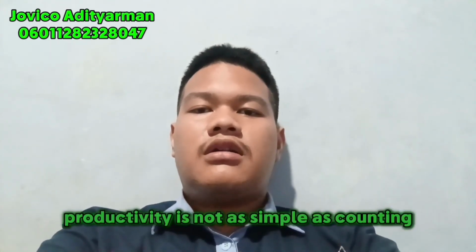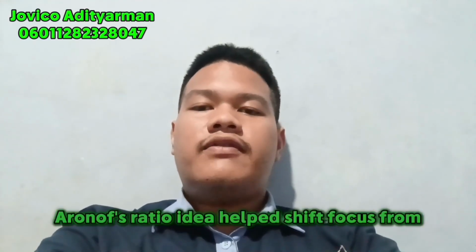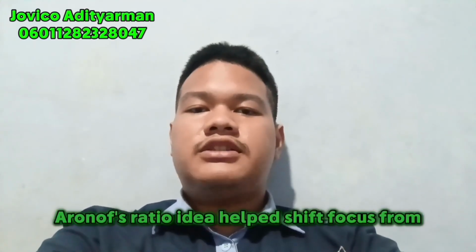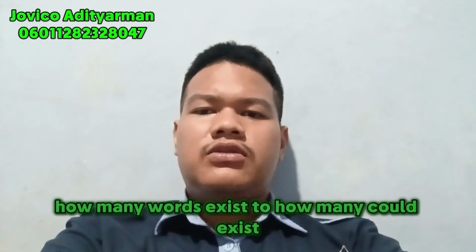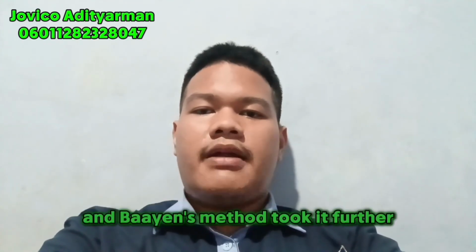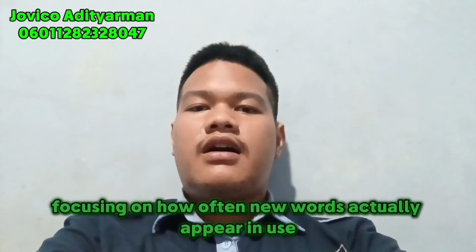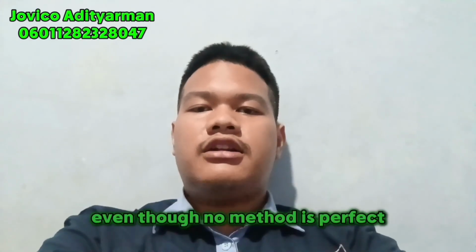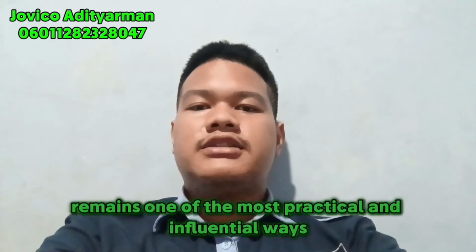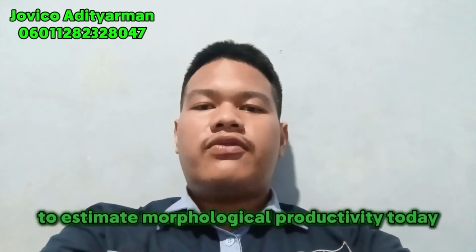So to sum up, measuring productivity is not as simple as counting dictionary entries. Aronoff's ratio idea helped shift focus from how many words exist to how many could exist, and Baayen's method took it further by using real language data, focusing on how often new words actually appear in use. Even though no method is perfect, Baayen's approach remains one of the most practical and influential ways to estimate morphological productivity today.